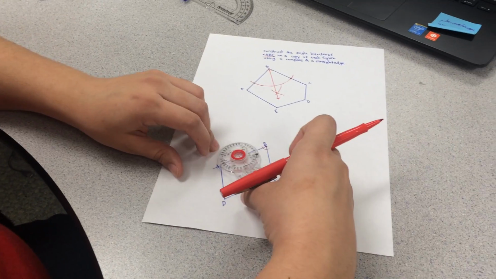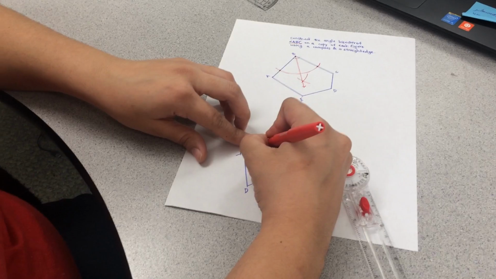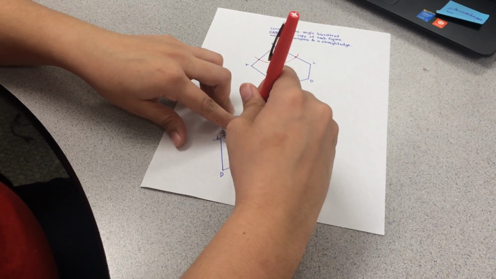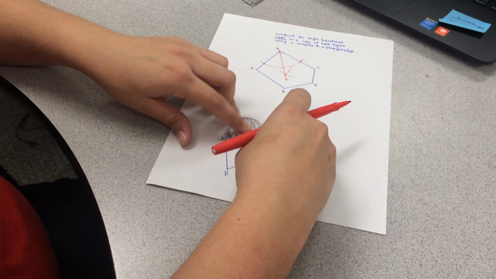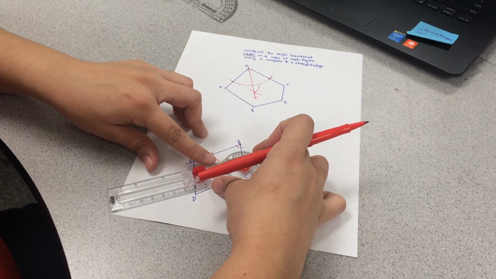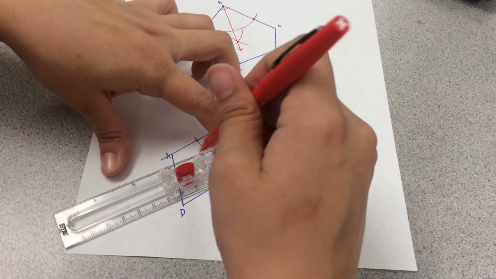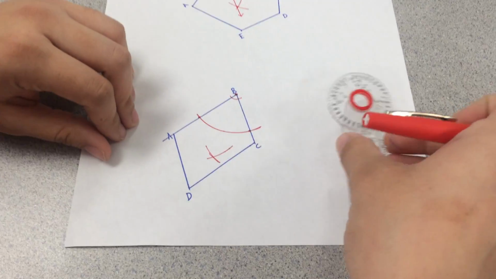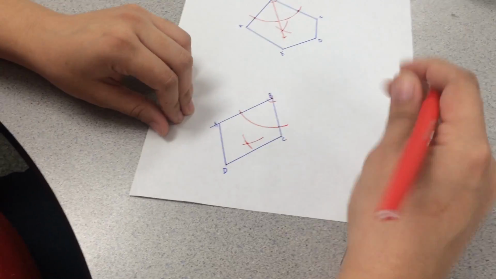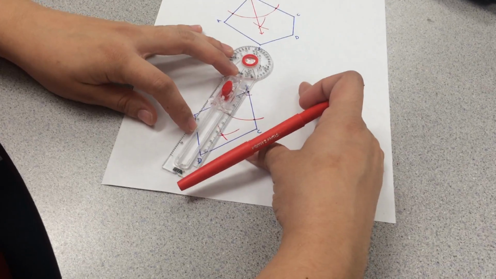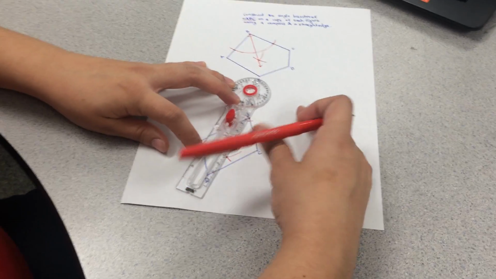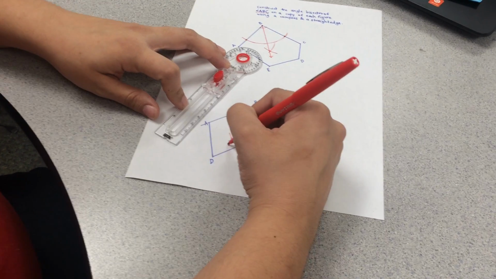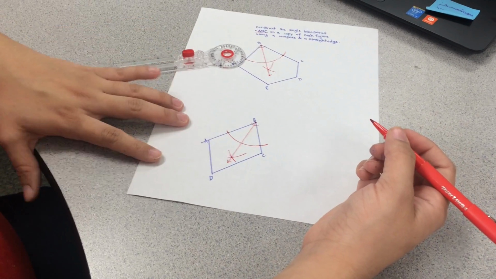Once I've done that, I can go to the intersection that I created on the left and on the right, and create an arc toward the center where I think it's going to be, and same thing on the other side. Right, I want the arcs to cross, and once I've got a crossing point, then I'm just going to connect the vertex that I had and this intersection point to create my angle bisector.